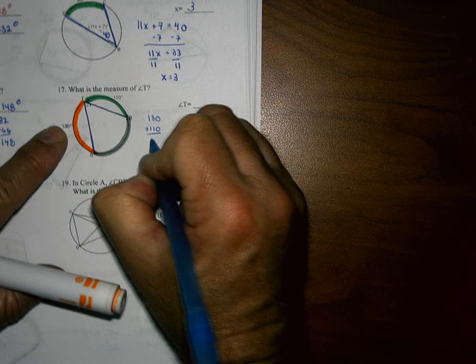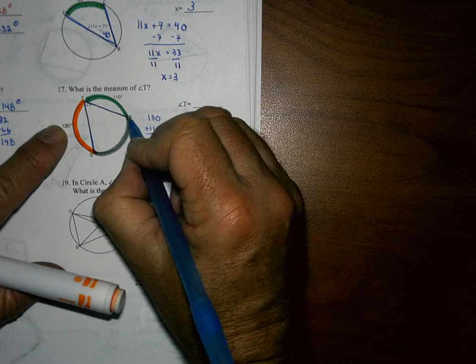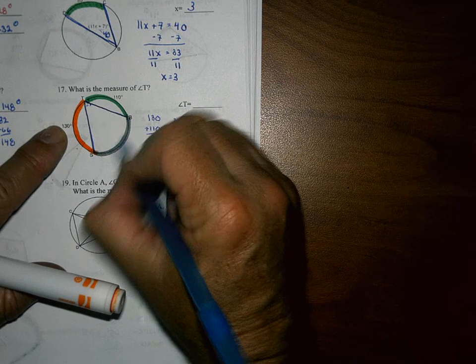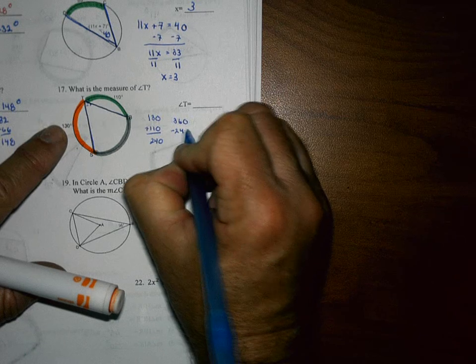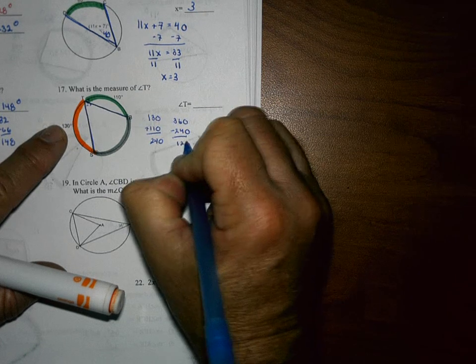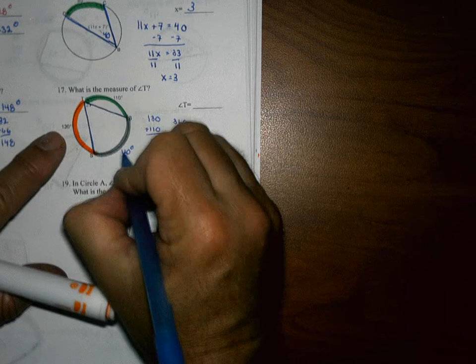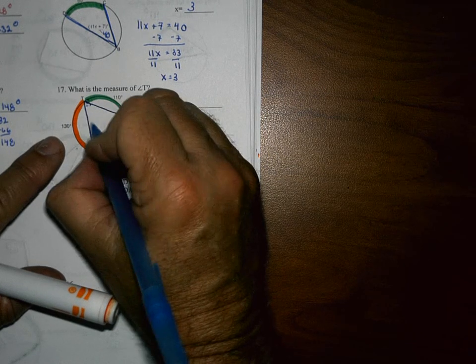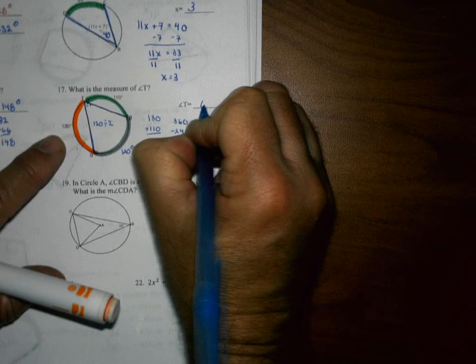And then from that, I subtract 360. And that's going to give me my unknown arc, which would be arc BS. And I'm not BSing about this. 120. That arc is 120, so that means angle T is half of that, because an inscribed angle is half. So 120 divided by 2, angle T is equal to 60.